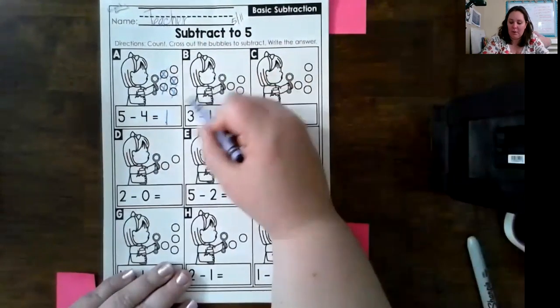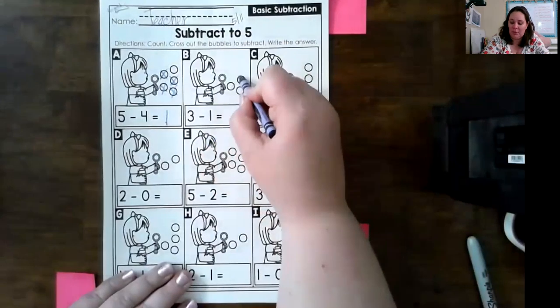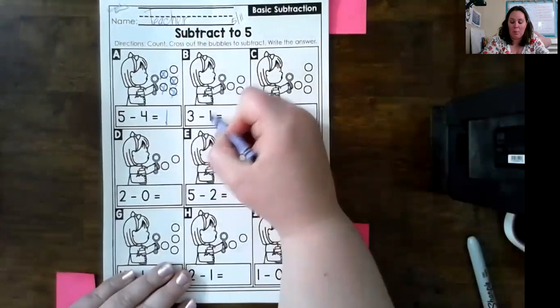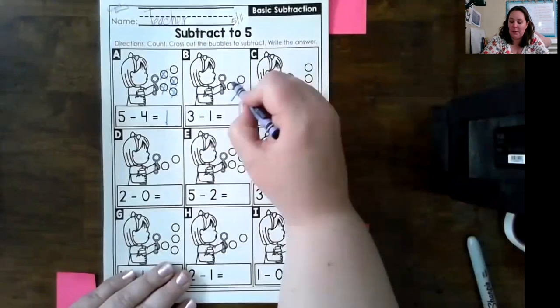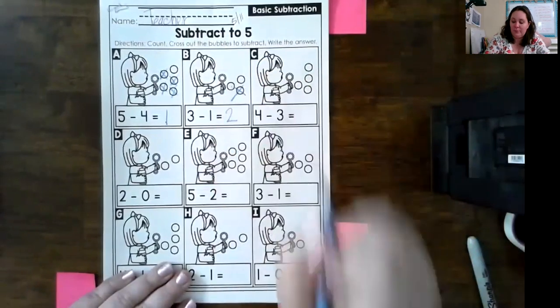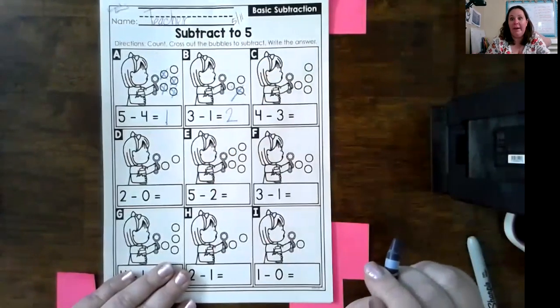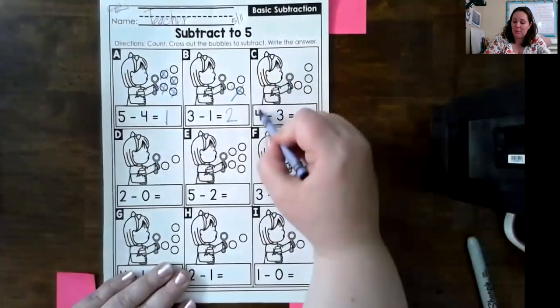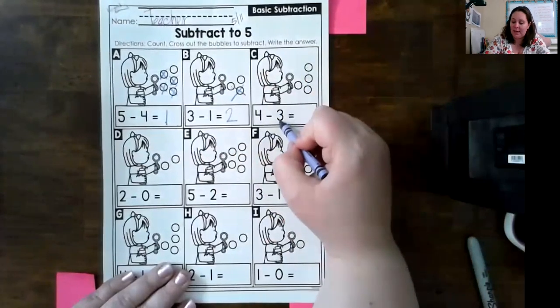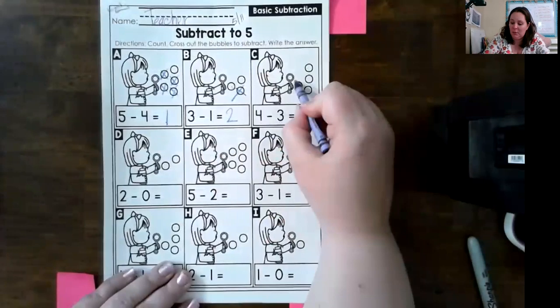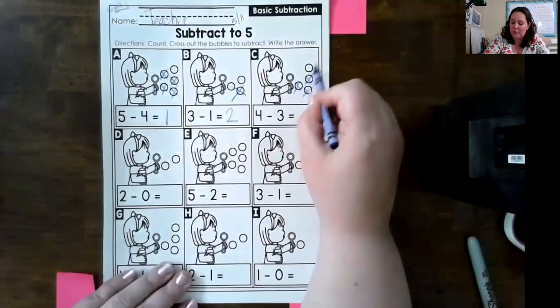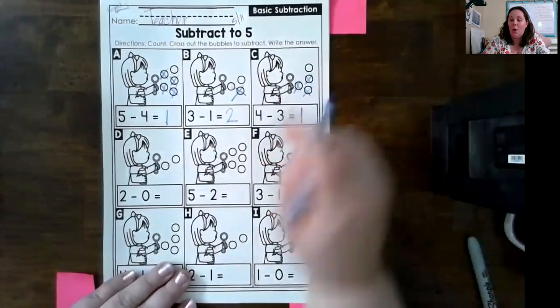Okay. All right. We've got 1, 2, 3. We're taking away 1. We're left with 2. Boom. Done. Okay. We're starting out with 4, taking away 3. 1, 2, 3, left with 1.